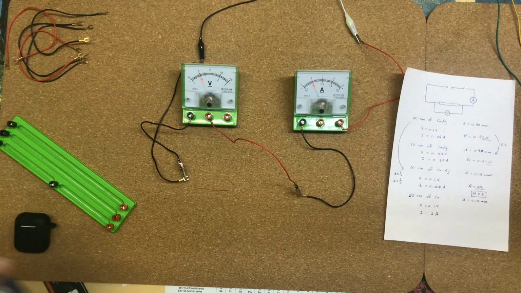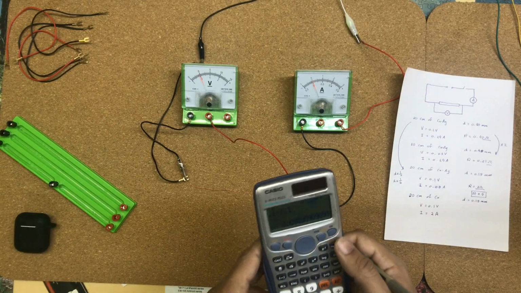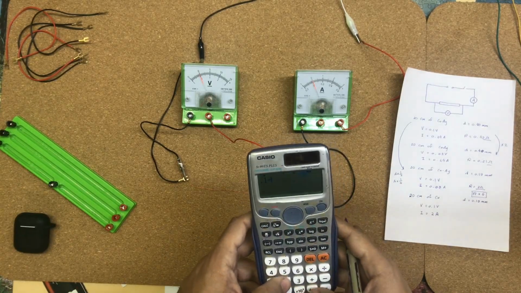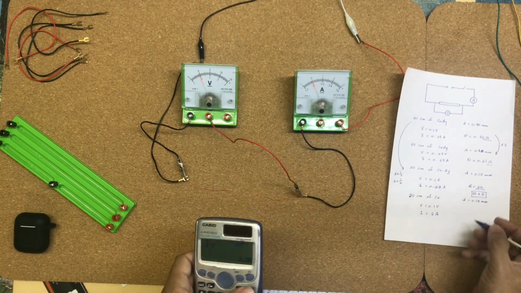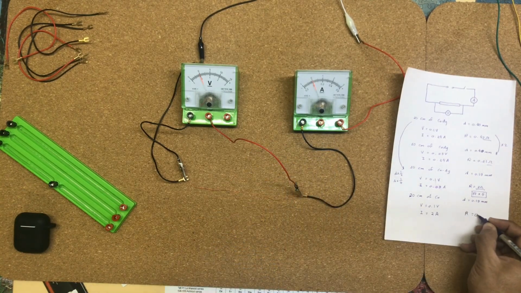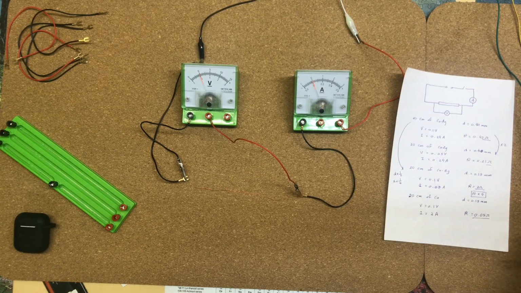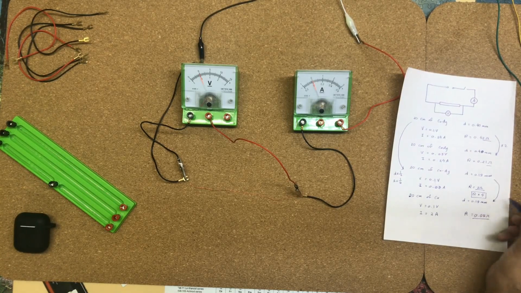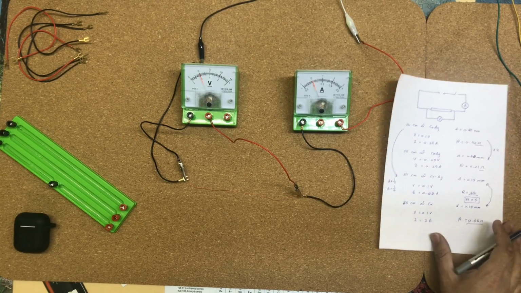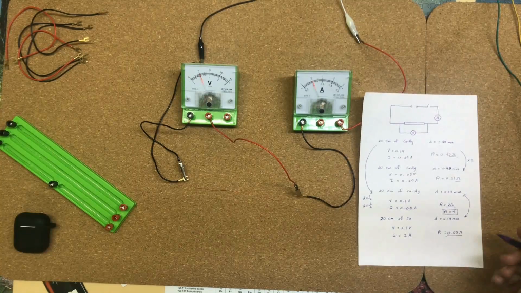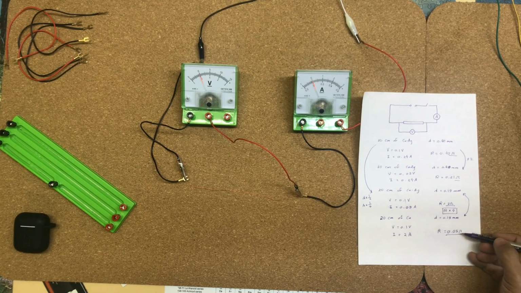Now to calculate the resistance, we divide 0.1 by 2. That gives us a resistance of 0.05 ohms. You see here, these two wires had the same dimensions. They have the same length, same diameter, same cross-section area, but they still have different resistance. That's because they have different materials. So another factor affects the resistance here, which is the material.